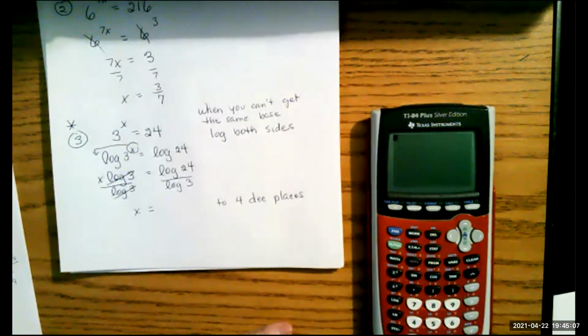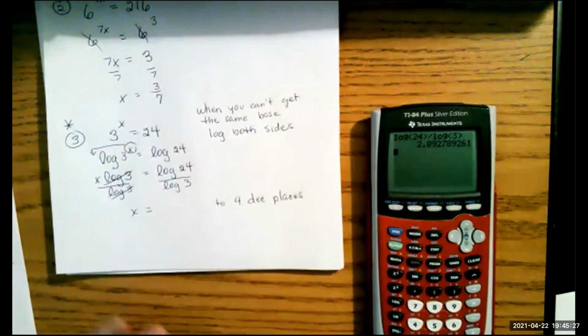So I want to do log on my calculator, log 24 divided by, and don't forget to close the parentheses. Remember the other day when we were doing that, you have to close your parentheses, divided by log 3. What did you get?